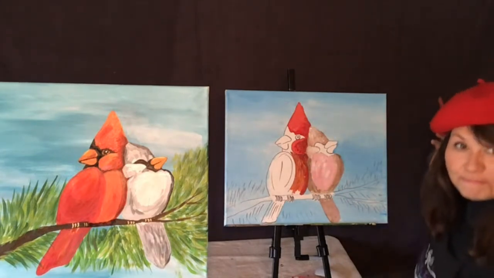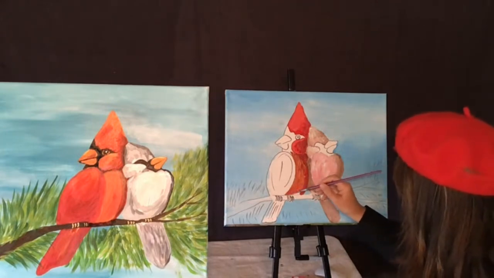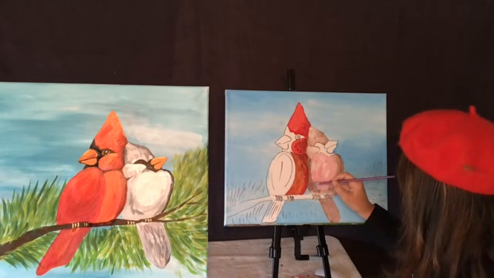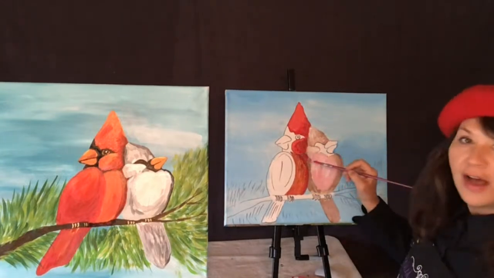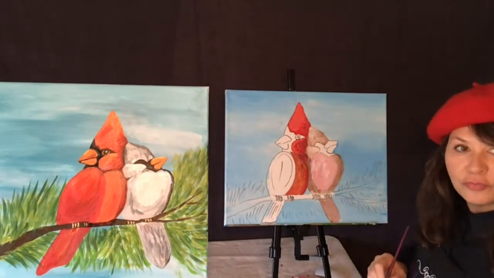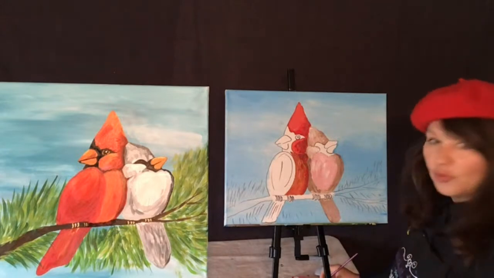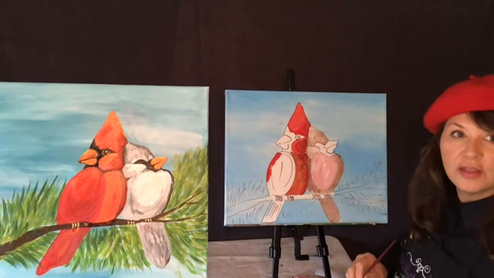And again, I can outline it later, once I start using that black. But now let's do more red. So here, his wing, we know that's the boy.